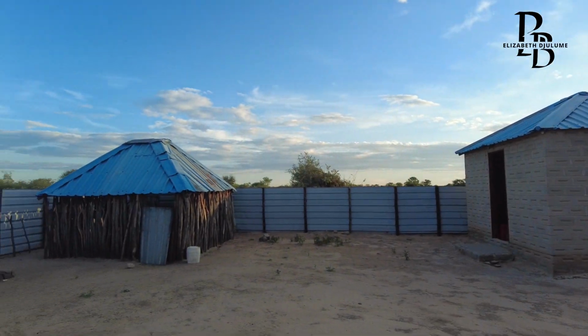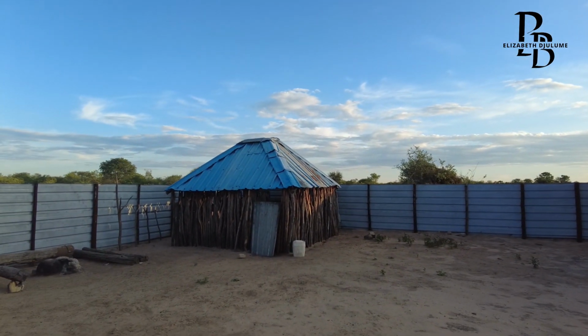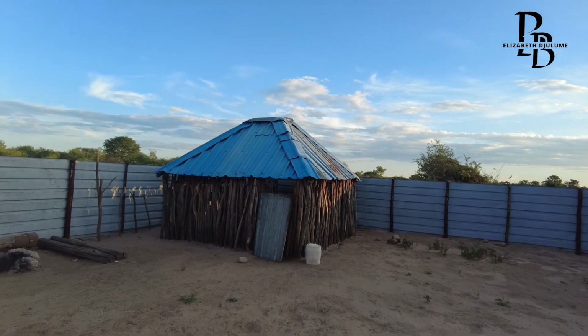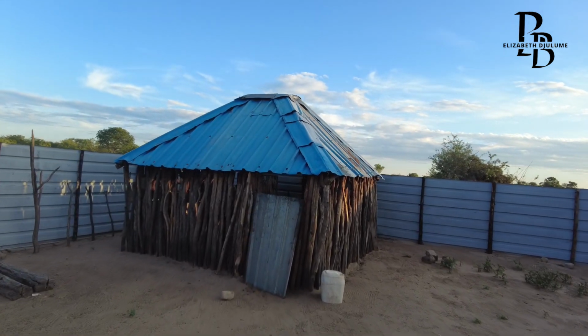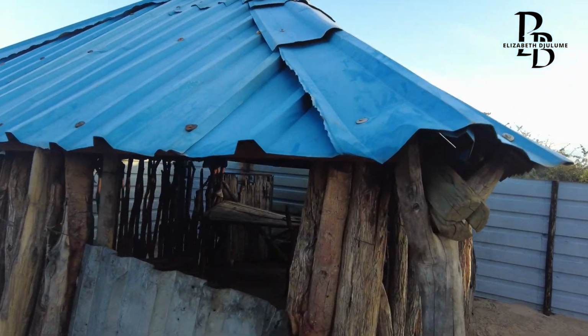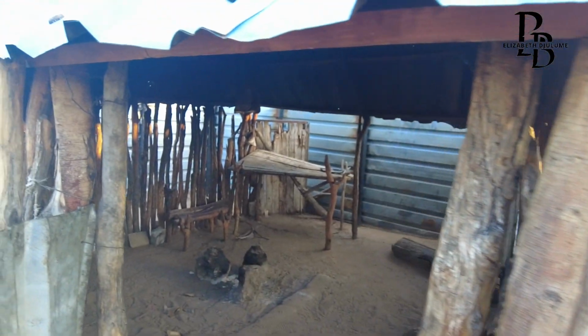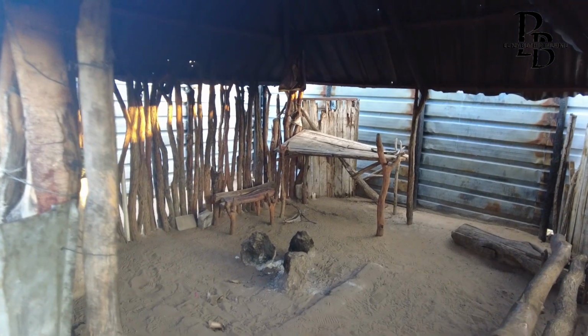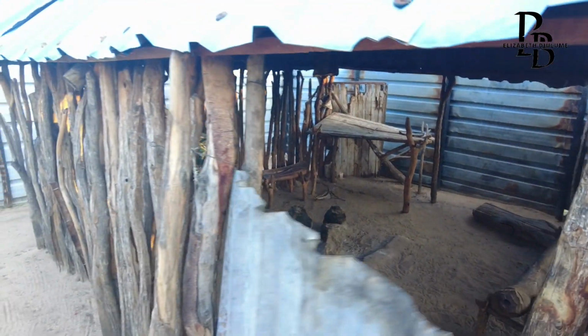And then you have this one. This is actually the cooking area, also one of the cooking areas because there's rain and all that. So we made this also for cooking and all that. So yeah, you can see the cooking place and all that.